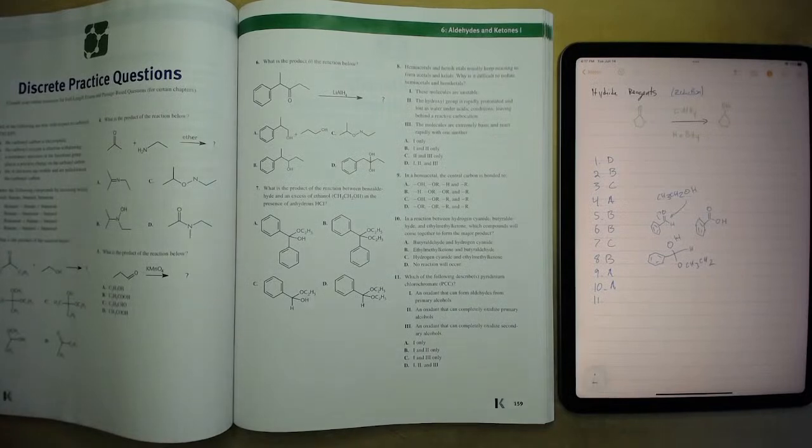11. Which of the following describes pyridinium chlorochromate, PCC: an oxidant that can form aldehydes from primary alcohols, an oxidant that can completely oxidize primary alcohols, an oxidant that can completely oxidize secondary alcohols? So I guess 1 and 3.